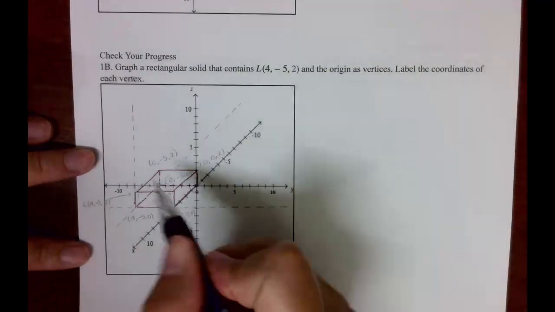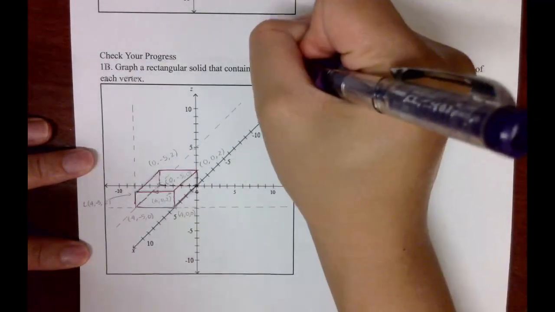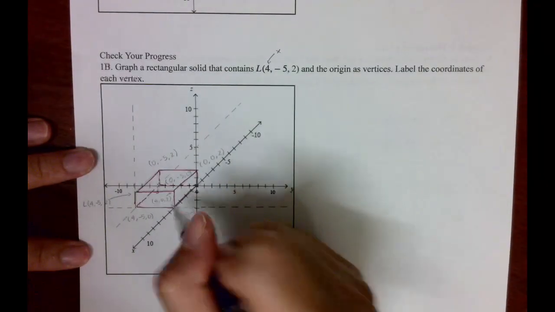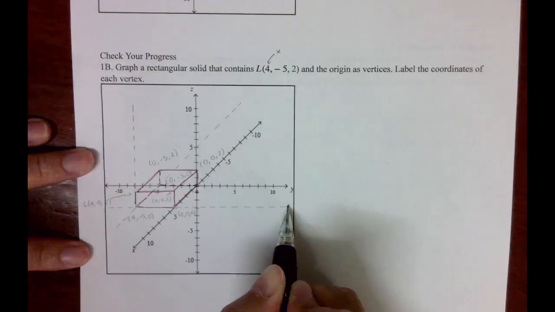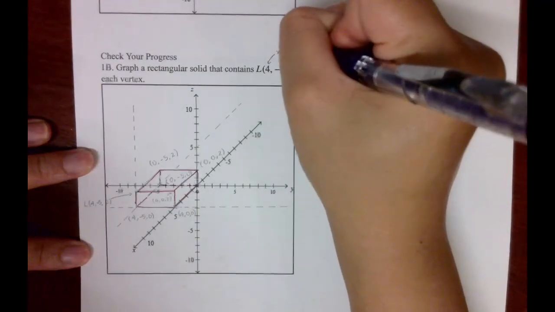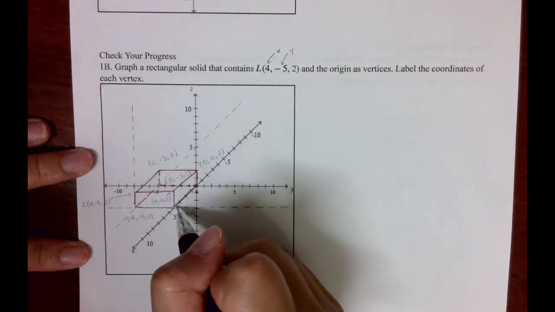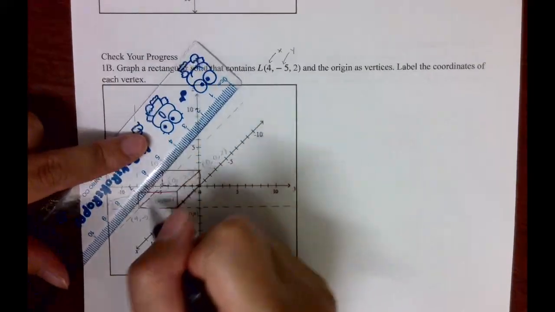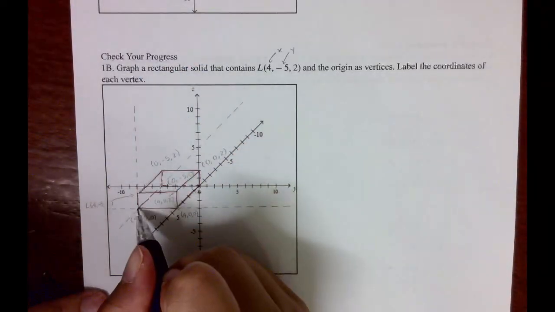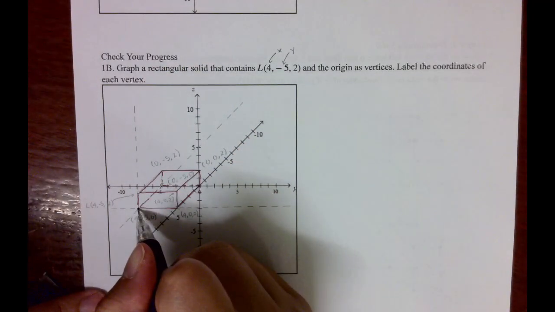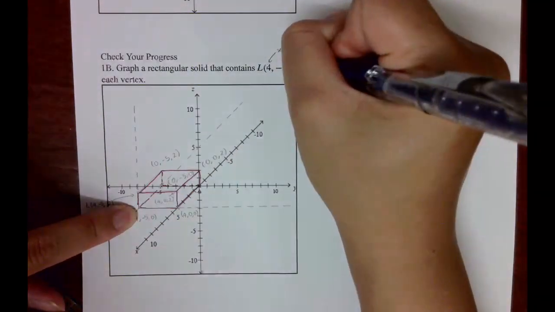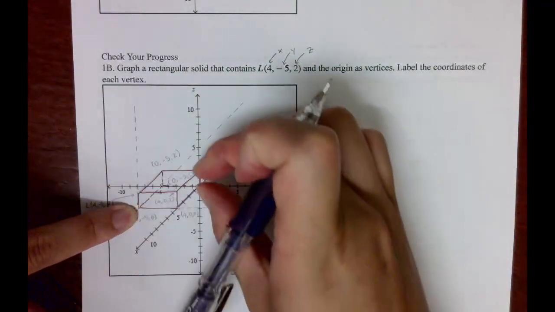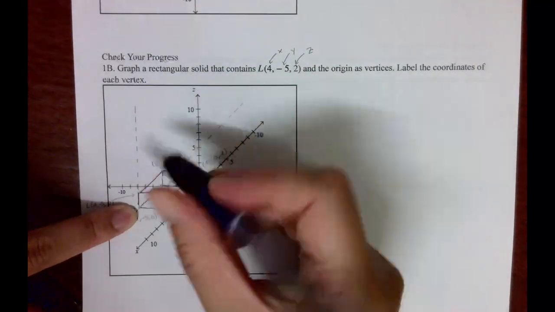Okay, so here I first started at x, which is 4. So on the x-axis, I went 1, 2, 3, 4, and then I drew this dotted line. Then, using y as -5, I went 1, 2, 3, 4, 5, and then I drew this line here parallel to the x-axis. And so right now, this is 4, -5. Then, since z is 2, I need to go up 2 units. So I just measured how far that is, and drawing this line vertically, that gave me 4, -5, 2.